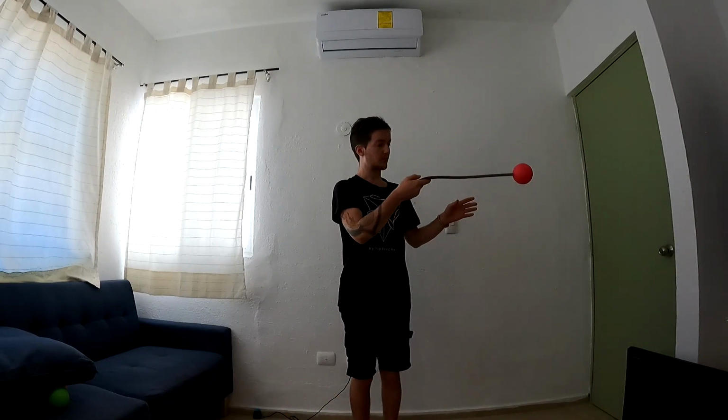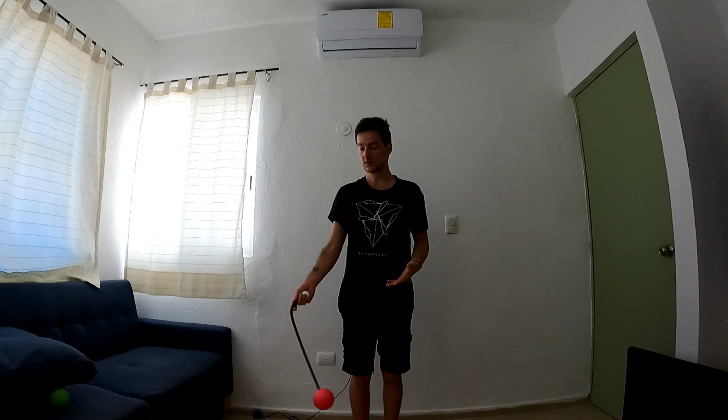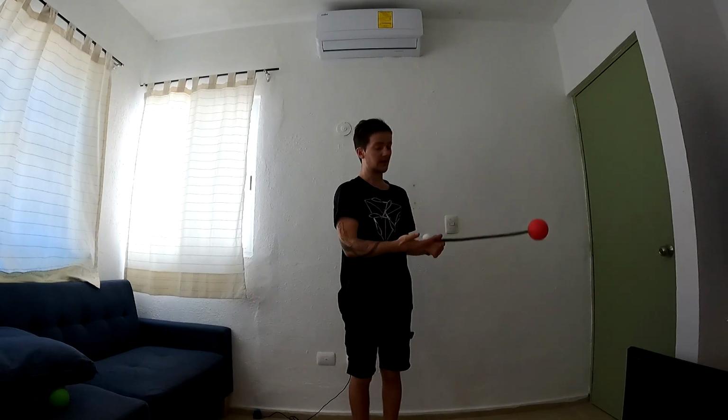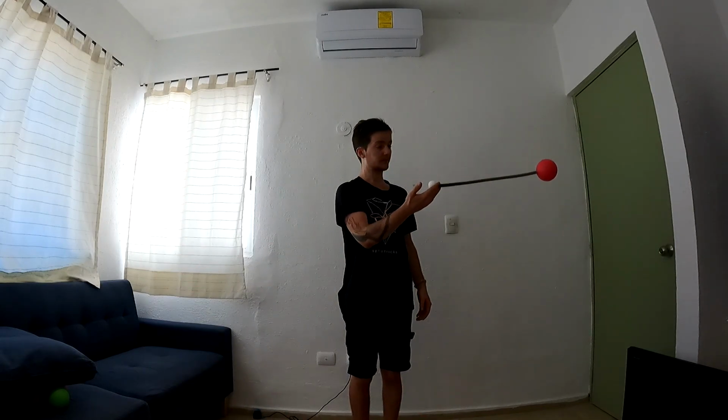If I try to do this and then suddenly open my hand, the poi will fall and go away. If I keep that nice and gentle pendulum where my hand is only here to keep the pendulum as a shape but not to force the momentum, it should be very easy to open your hands and get a very, very loose grip without having the poi going away.